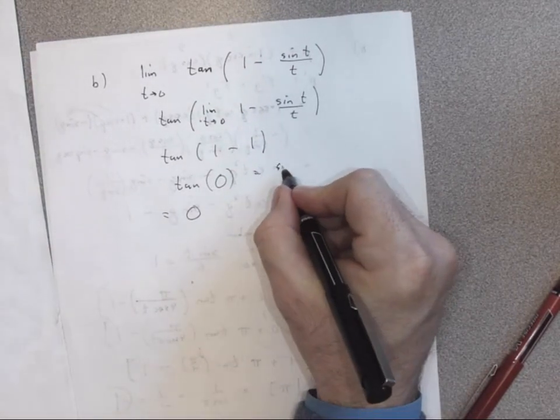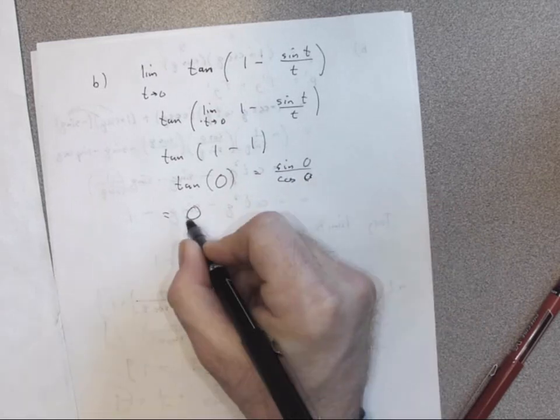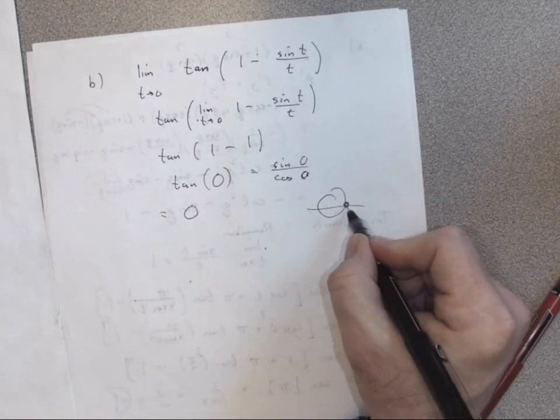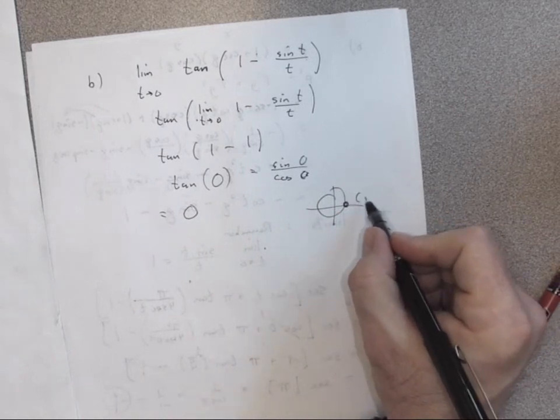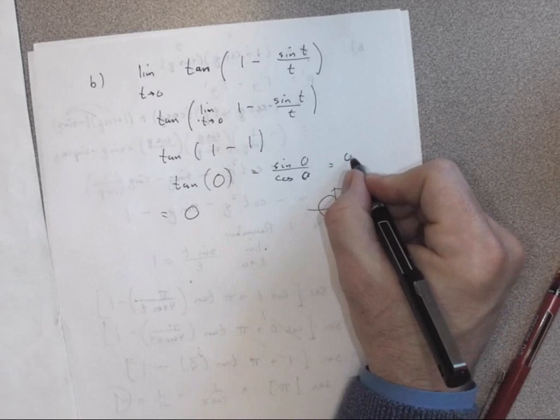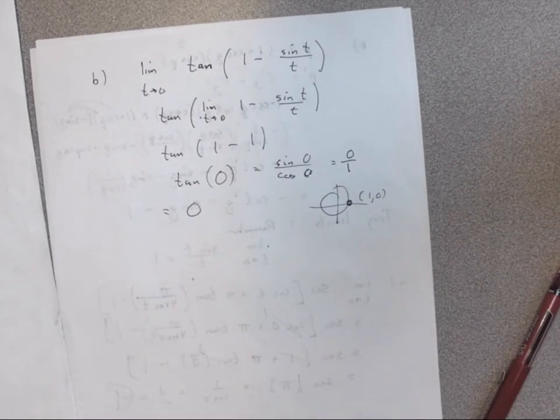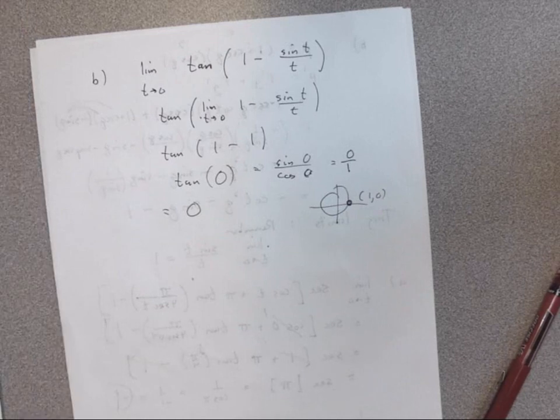Because remember, it's the sine of 0 over the cosine of 0. And if you look at the unit circle here, that's 0. So this is going to be 1 comma 0. So the sine of 0 is 0, cosine of 0 is 1, 0 over 1 is 0. And that's it. Yeah, it's not a very big section. It really comes down to this.